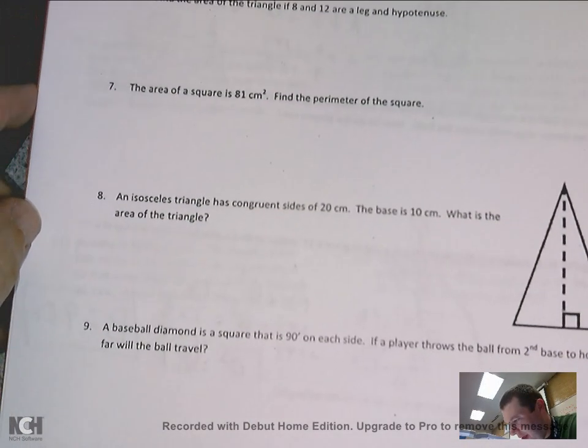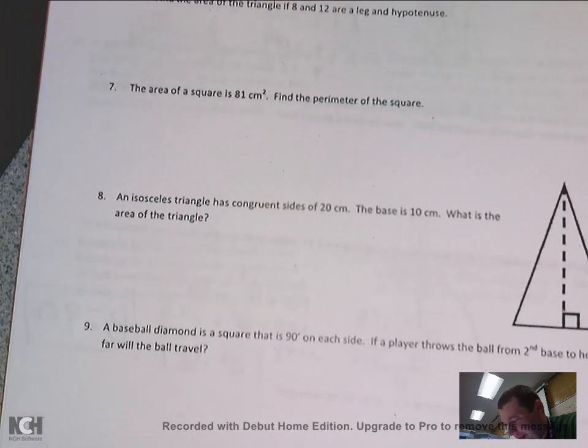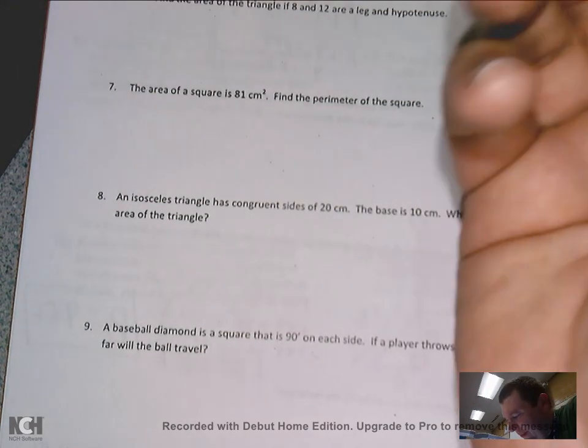Okay. Area of a square is 81 centimeters. Find the perimeter of a square. Not really sure why this is with the Pythagorean Theorem, because it's not, but okay, well, let's figure this out.